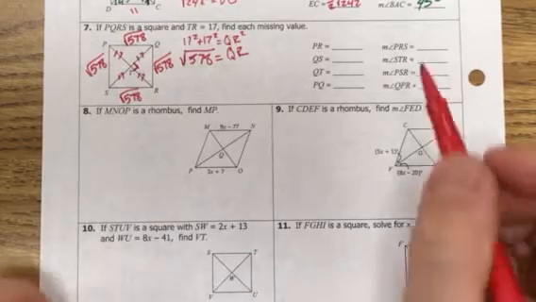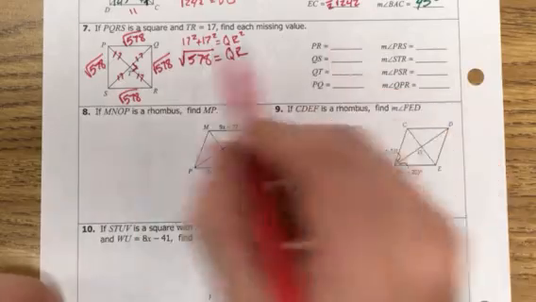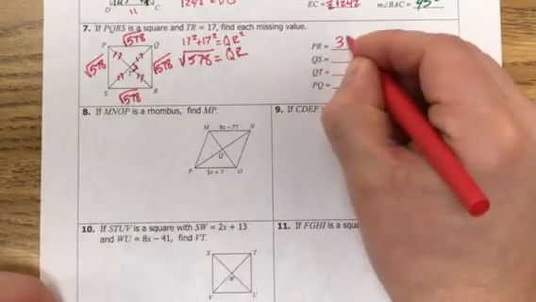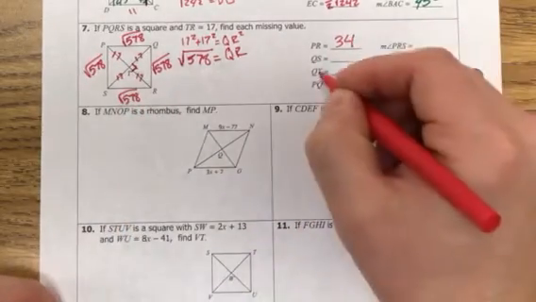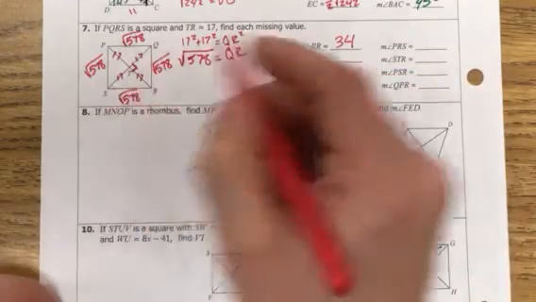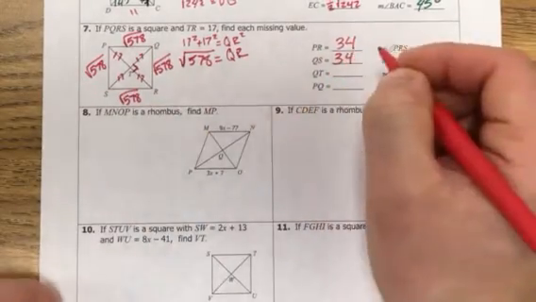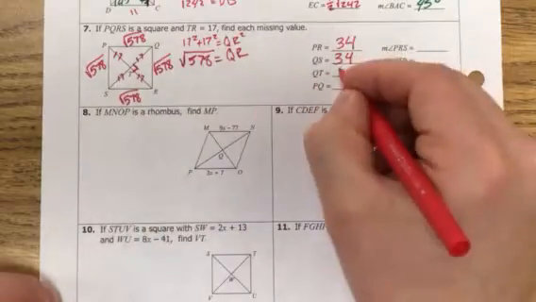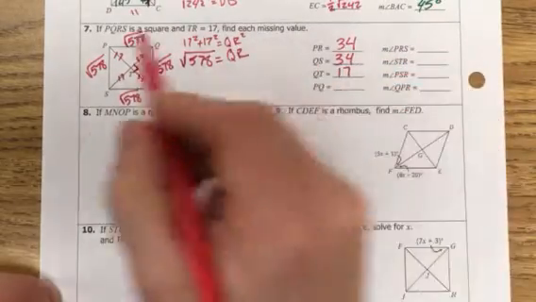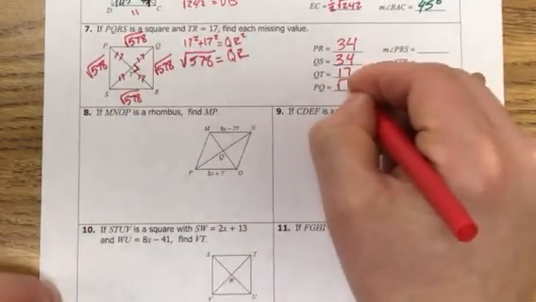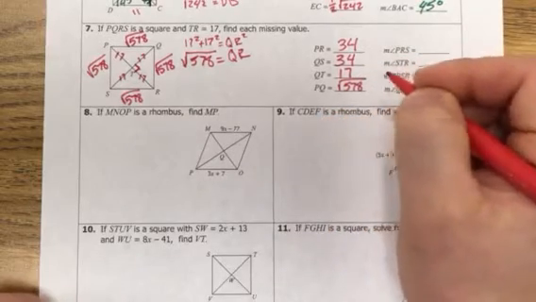Let's go ahead and look at our sides, see if we've got them all. PR, be that whole distance, we would say 34. QS would be the other diagonal, again 34. QT would be 17. PQ would be the square root of 578.